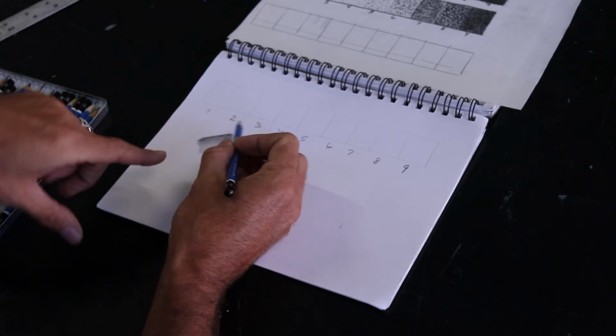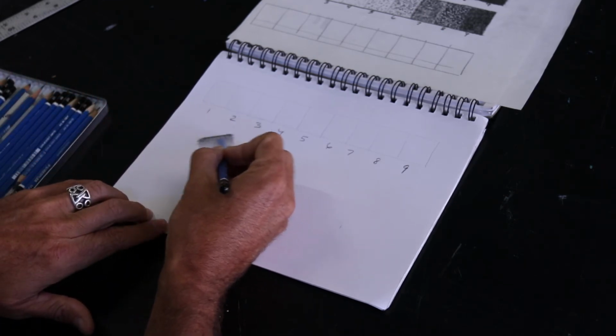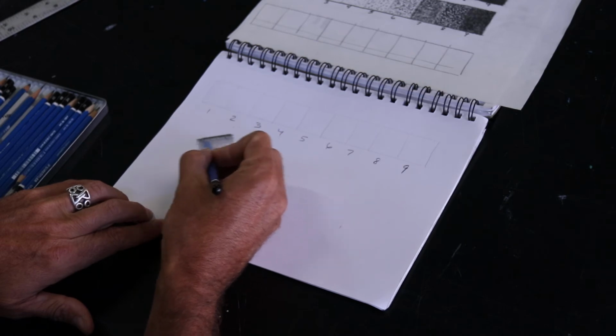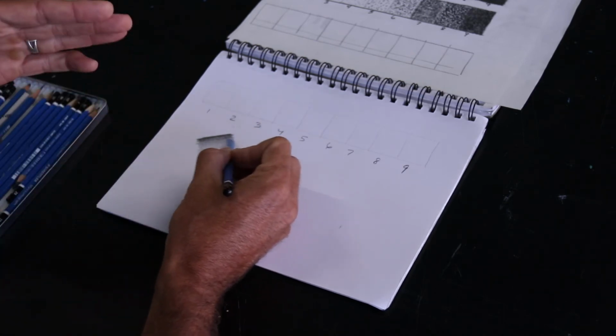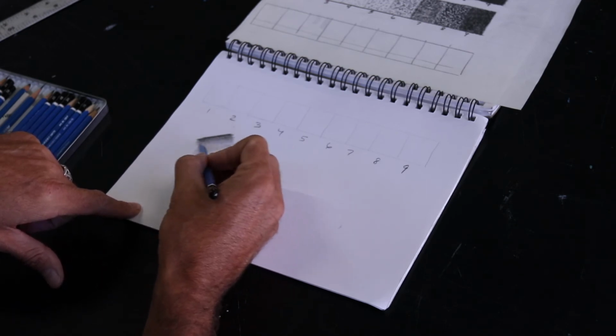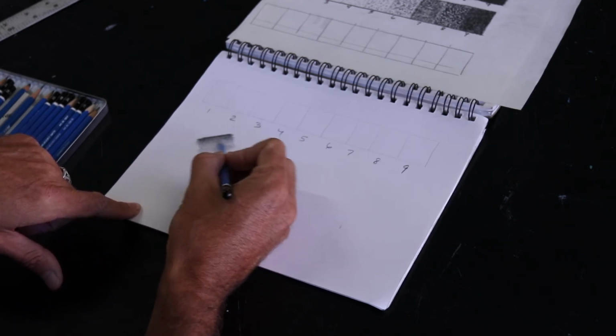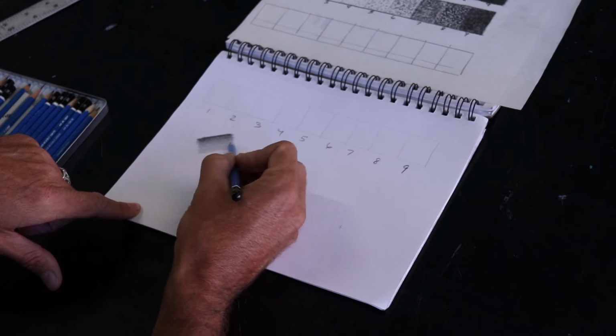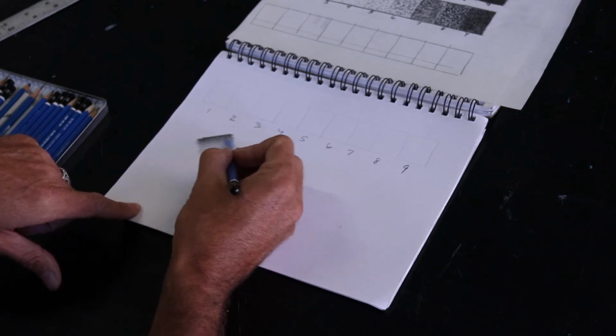I'm doing this by changing my pressure. I'm pushing harder. I'm starting back at the top where I want it to be darker. I'm pushing harder, and then I'm lightening my pressure as I come down, and I'm basically blending in this darker value into the lighter side.